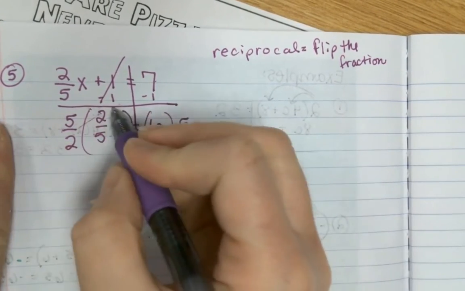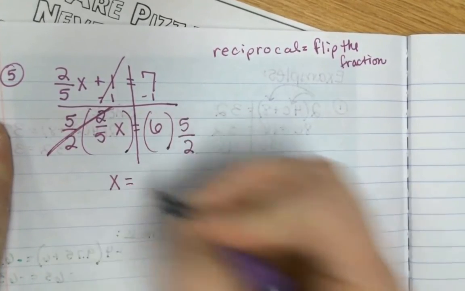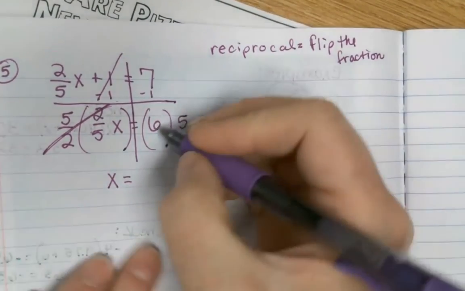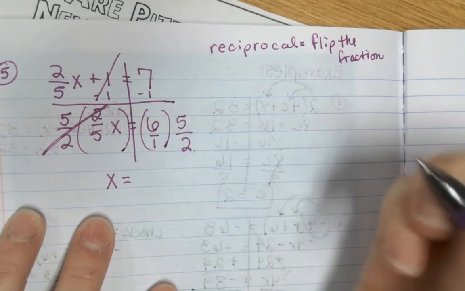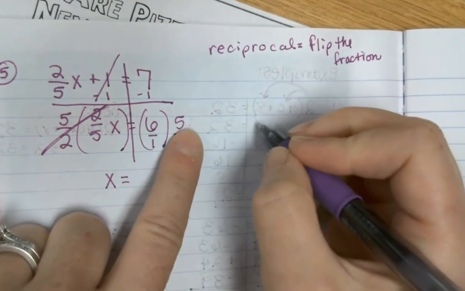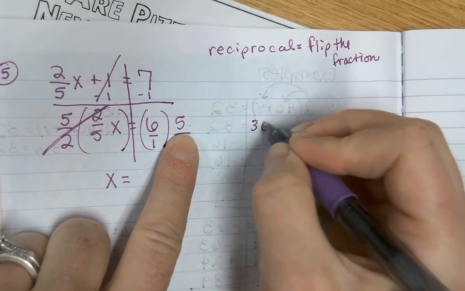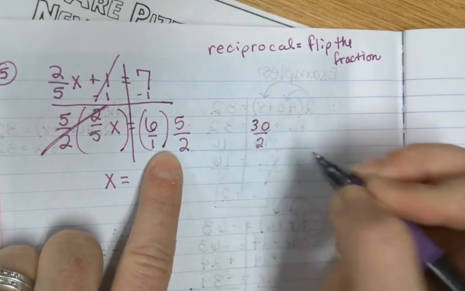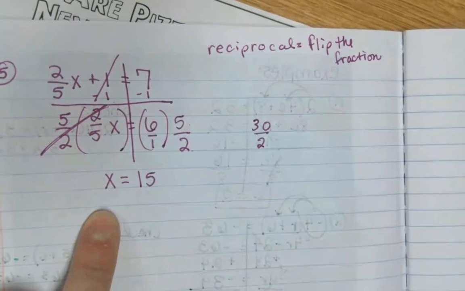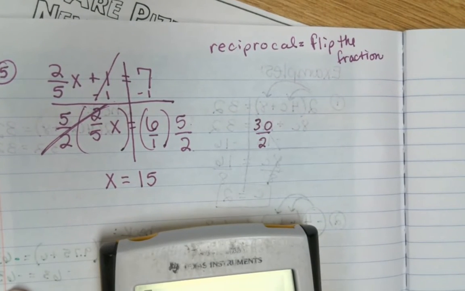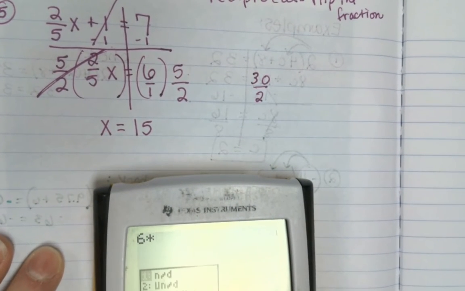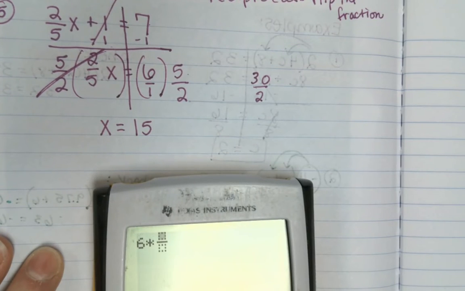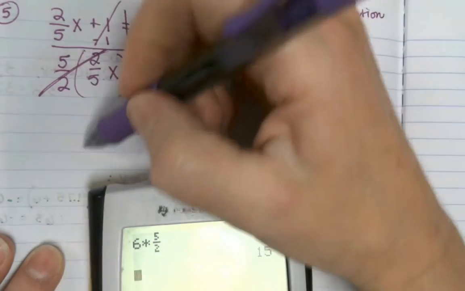So this cancels, and we're left with just x equals, this is over 1, right? 6/1. Going back to like 7th grade math, top times top, 6 times 5, bottom times bottom, 1 times 2, 2. So it actually equals 15. If you need to do that in your calculator because you just have this mental block on fractions, you can. You can do 6 times and then do your fraction. Remember alpha y equals, and do 5/2. 15. So x equals 15.